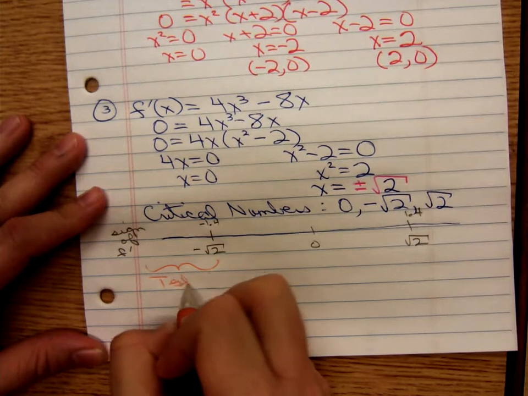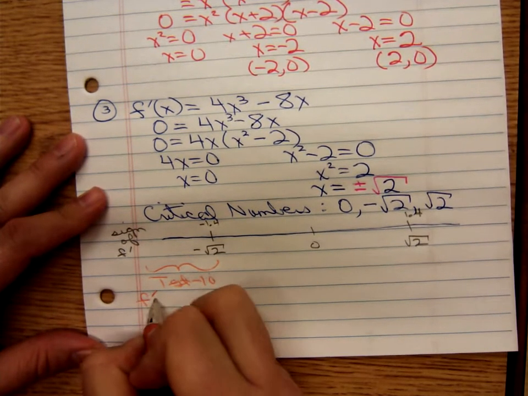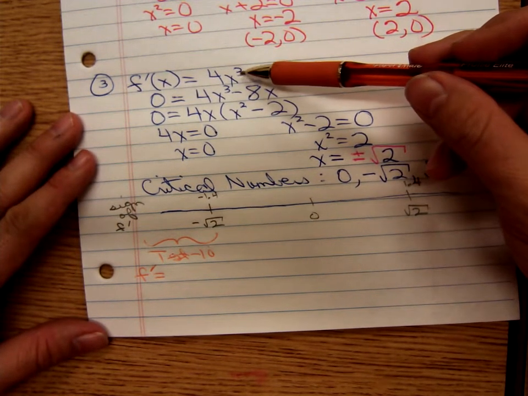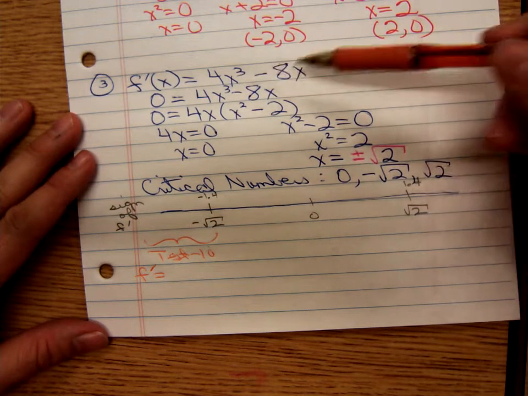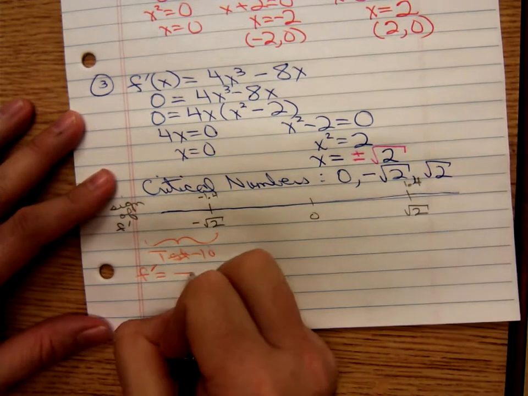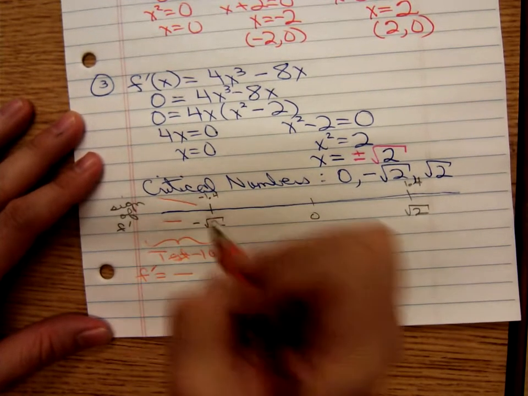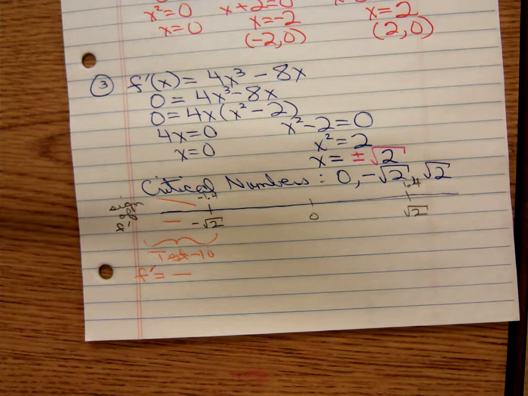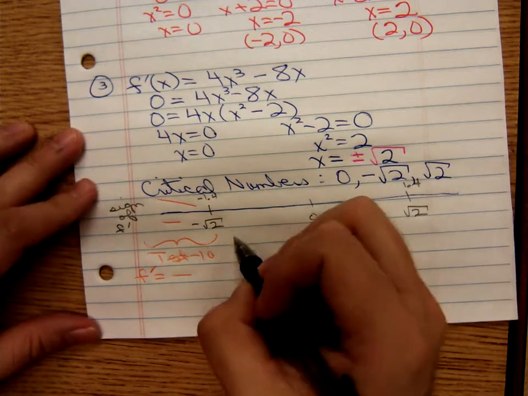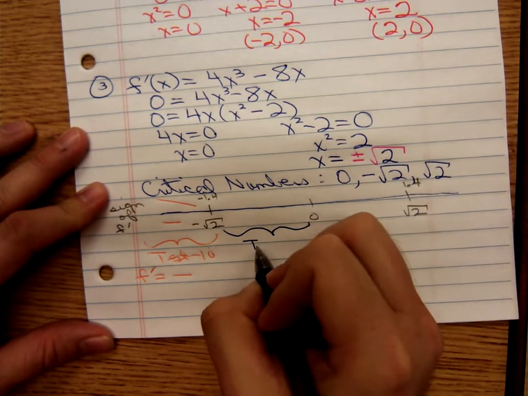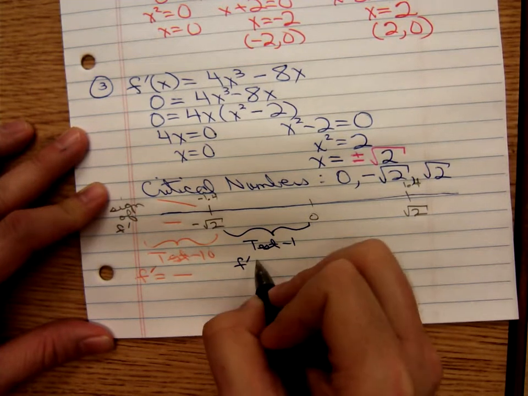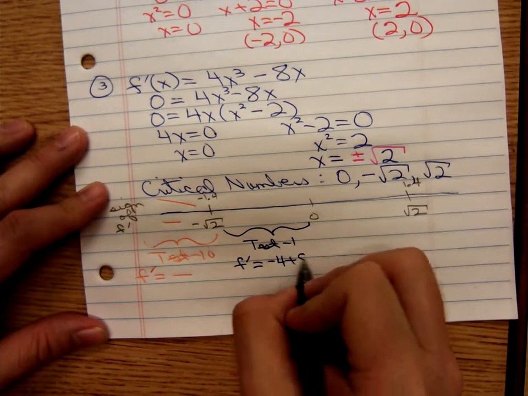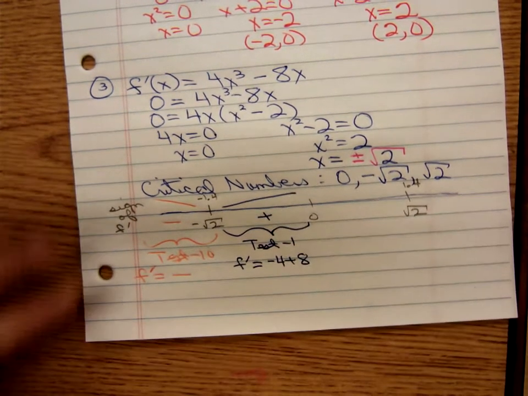I'll test negative 10. Plugging that into f prime, I'll have a negative cubed is still going to be a negative, so that would be a negative 4,000 plus an 80. That turns out to be negative, so decreasing. Between negative square root of 2 and 0, if I want to use an integer, I only have one option. I better use negative 1. That'll become a negative 4 plus 8. That's positive, so increasing.